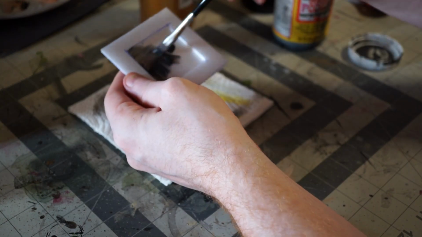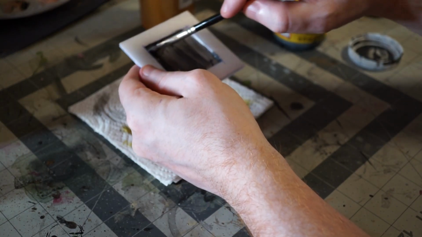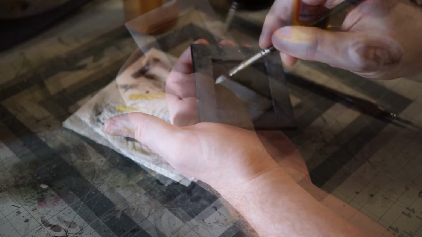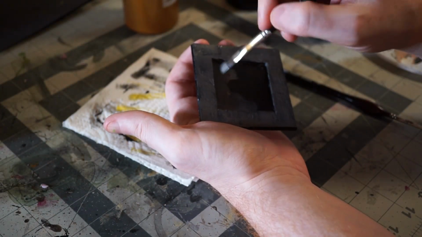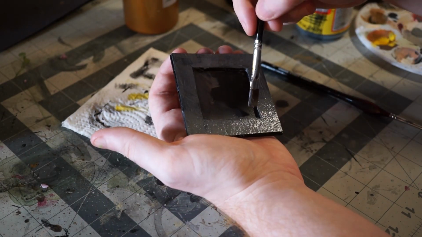Then it's time for paint. Once again, you'll want to do this however you did your original tile set. So for the dungeon basic tiles, that's Mod Podge, a base of dark gray, a dry brush of lighter gray, and black wash.